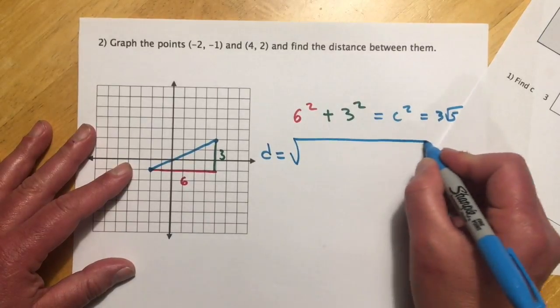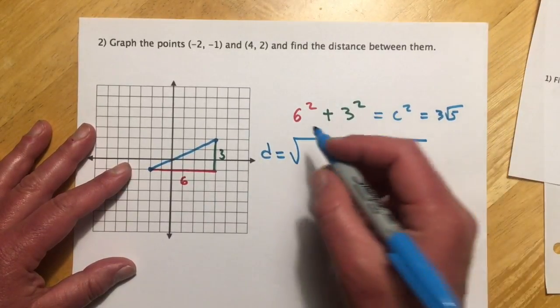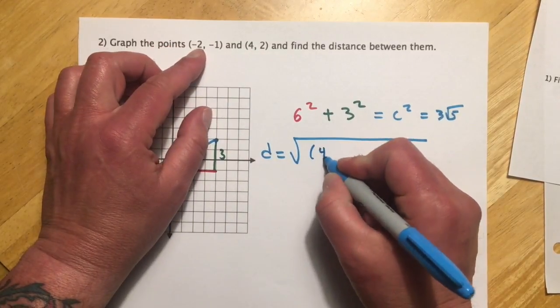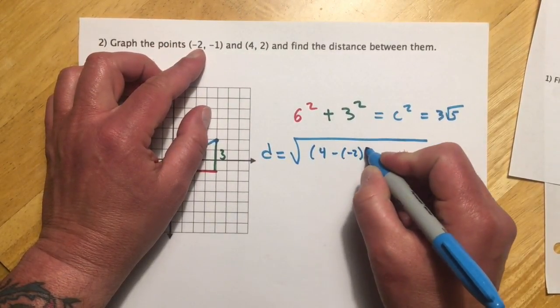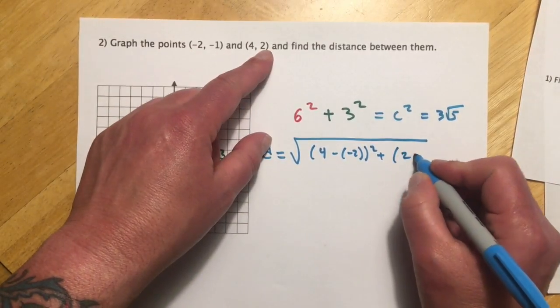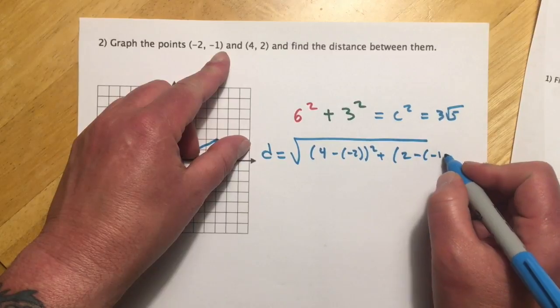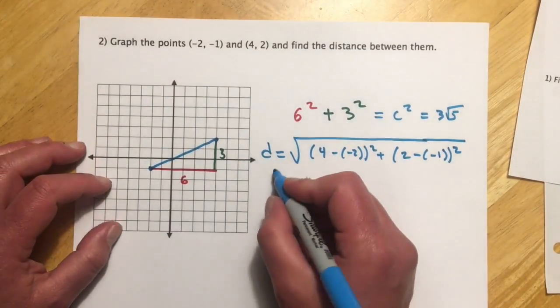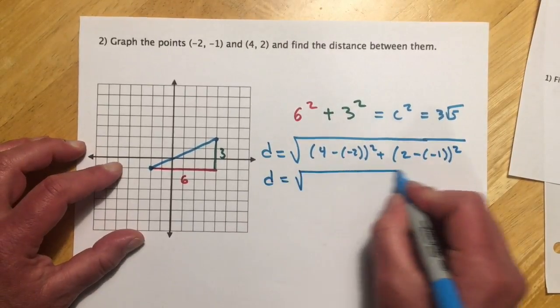With the distance formula, we do the change in x, so 4 minus -2, and then plus the change in y, so 2 minus -1. And lots of negatives going on there, so you gotta be careful with your signs.